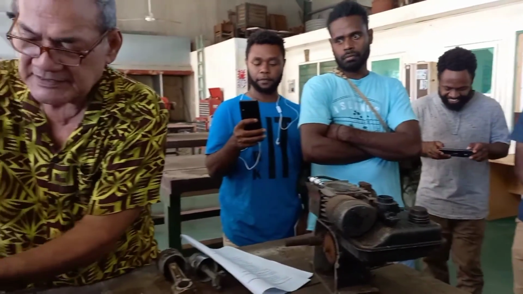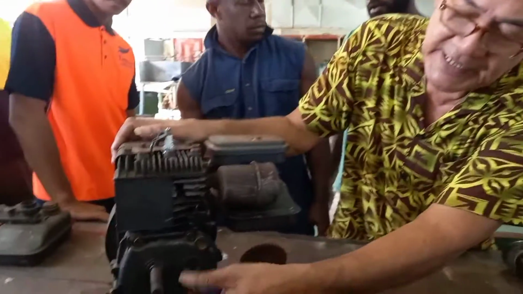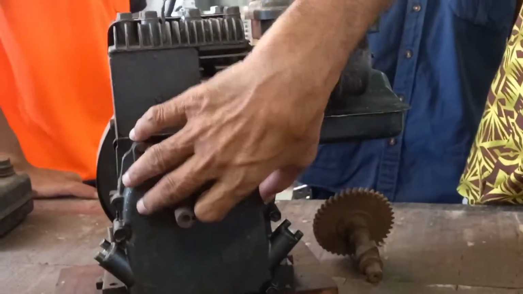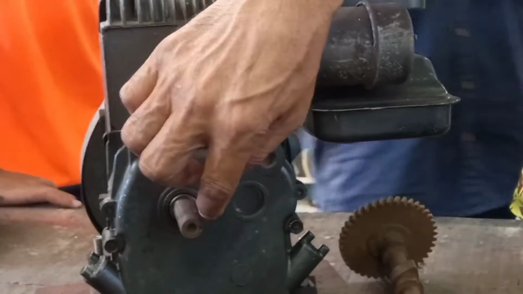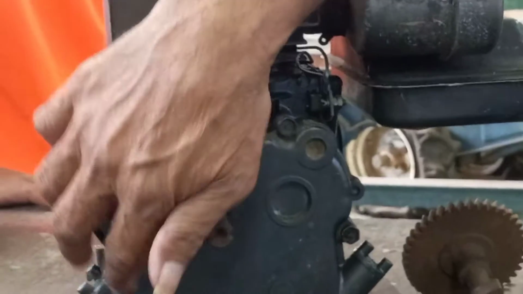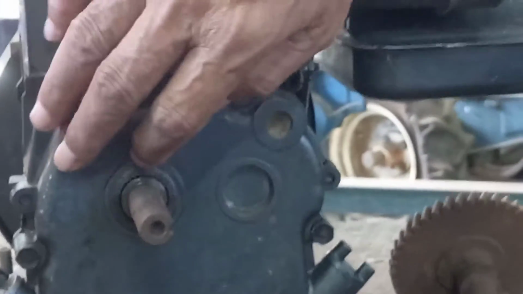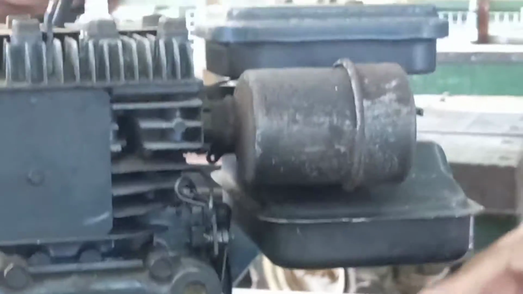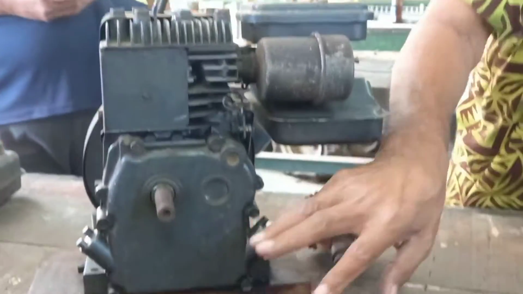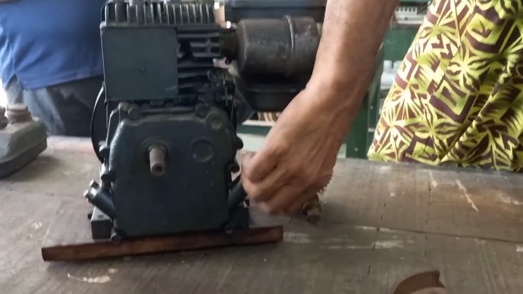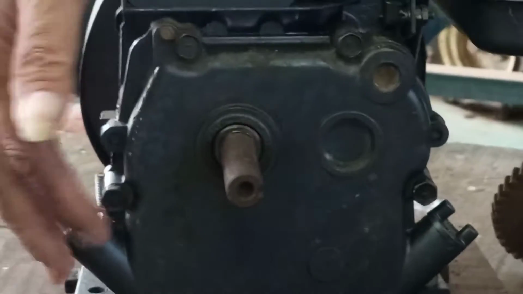You see, this is the oil tank. This is the crankcase. Remember, this is the crankcase. This is the crankshaft, and below the crankshaft is where the crankcase is located. As I said, this is the oil tank. You open the oil tank using this one here and that one there.